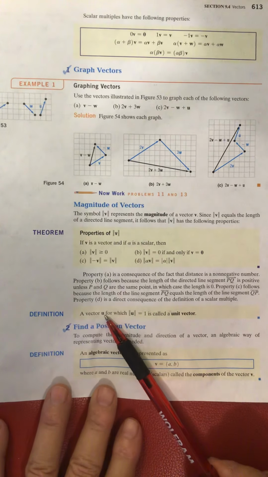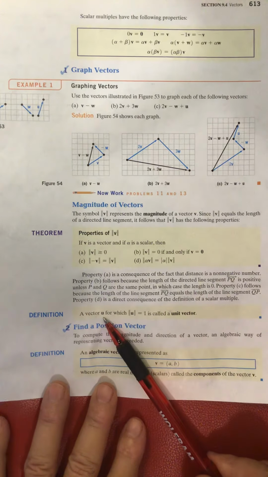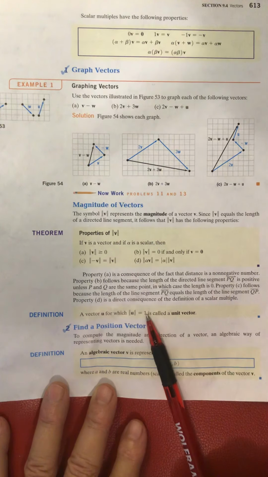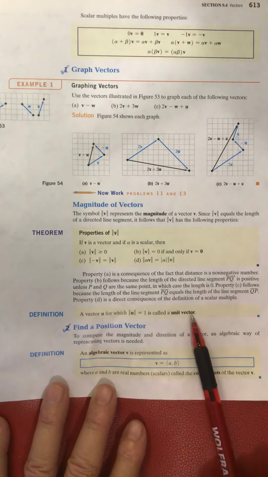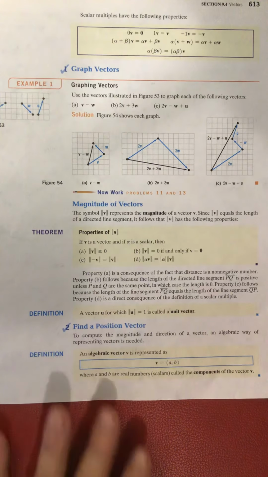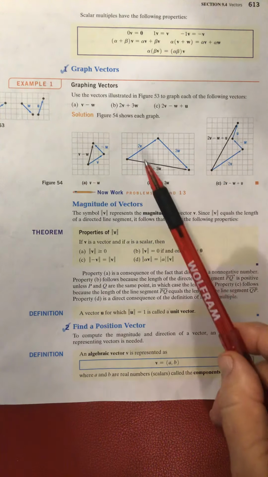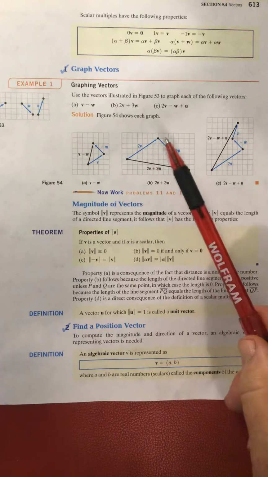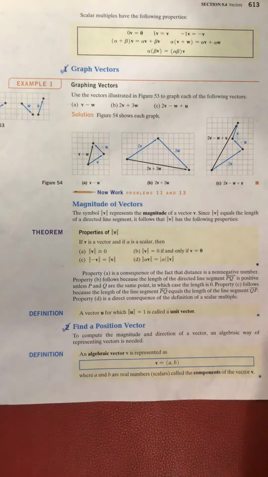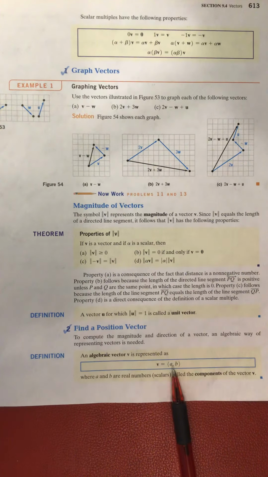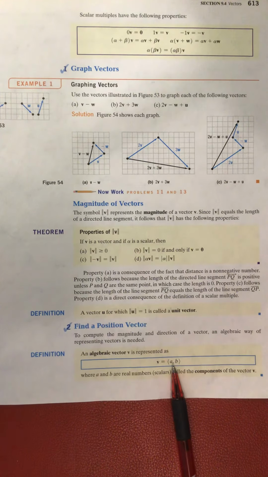A vector u is called a unit vector. We use this term if the size of the vector is 1. It's called a unit vector. Now, this is geometrically using lines and vectors and starting points and ending points. But we can also do it algebraically in what we call the component form. The component form.